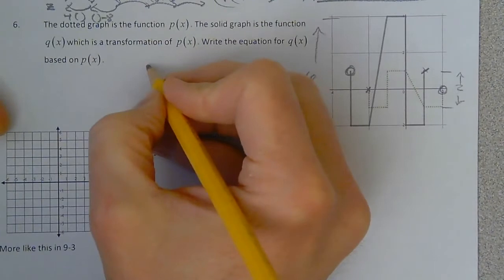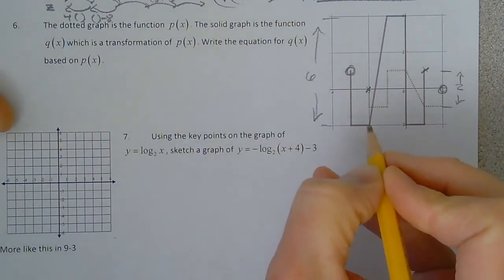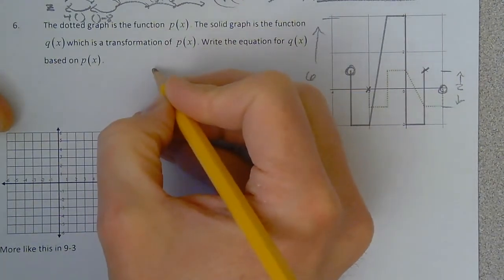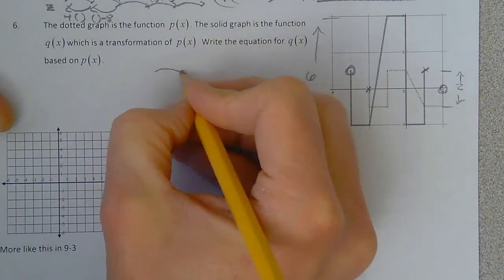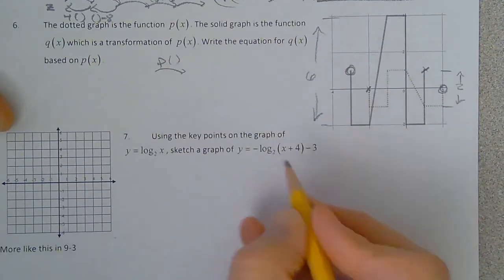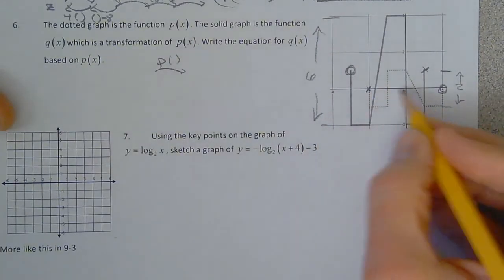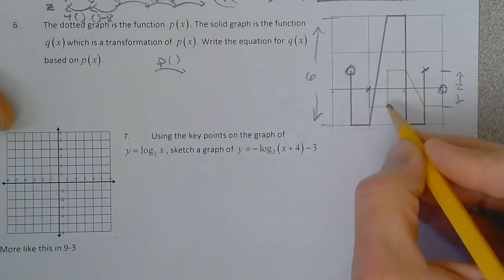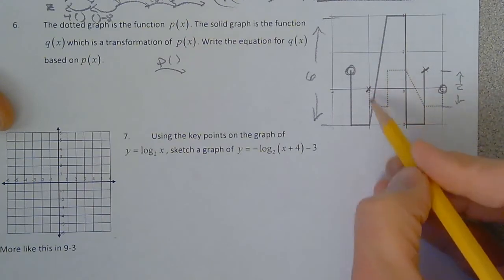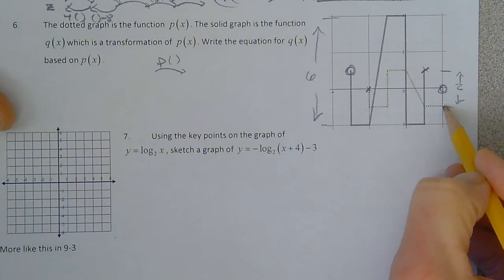Let me start with that, and let's follow some points along and make sure all the points end up in the right spot as we're doing this. So I've got my original function, which is p, and I'm going to grab the important points that I would need to know. If I know where these points go, then I know how this graph goes. So it looks like there's 1, 2, 3, 4, 5, 6, 7 points that I need to keep track of.